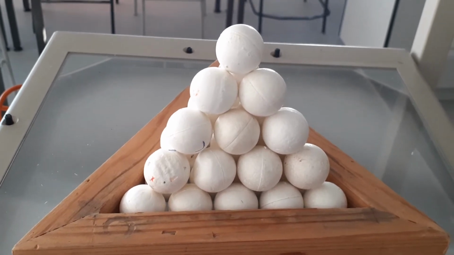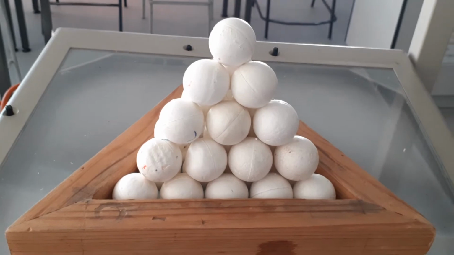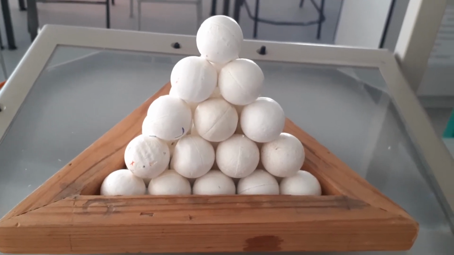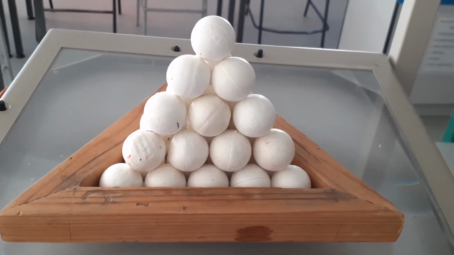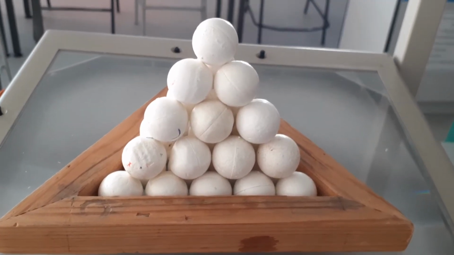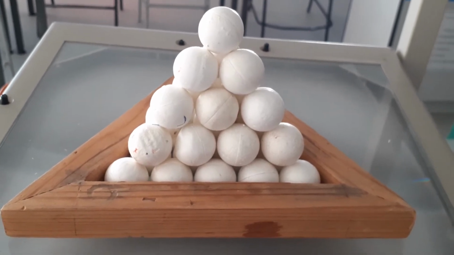Now, what we can't show from this model is how the electrons are arranged. The electrons in a metal, we say, are delocalized. What that means is that the metal lets its outer electrons roam throughout the lattice.